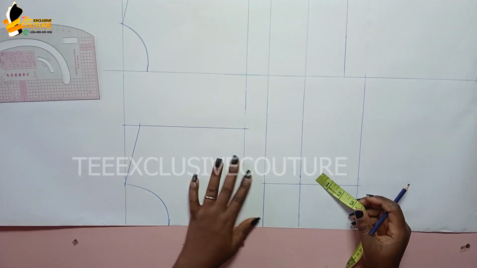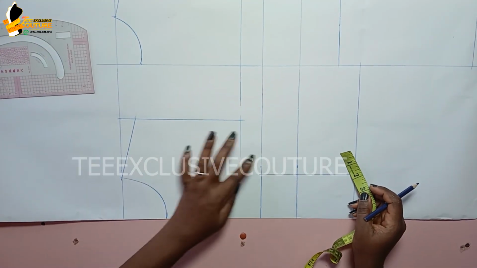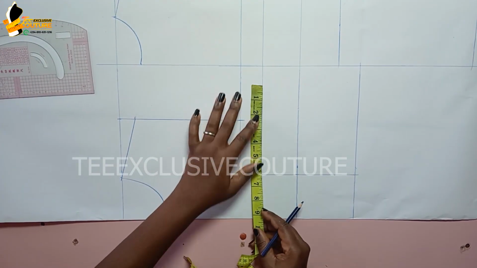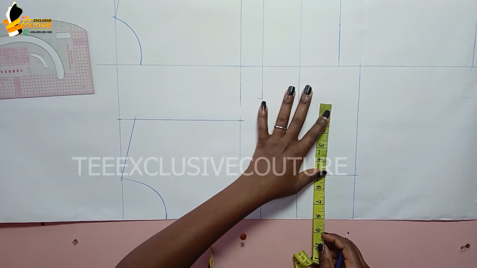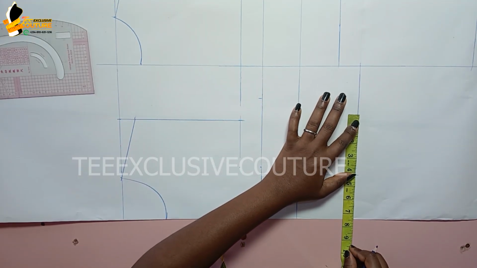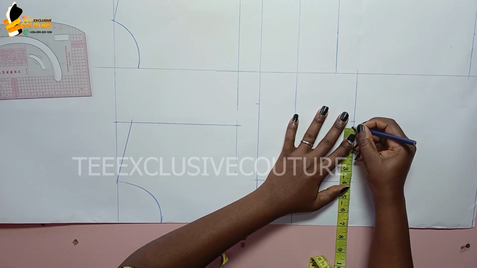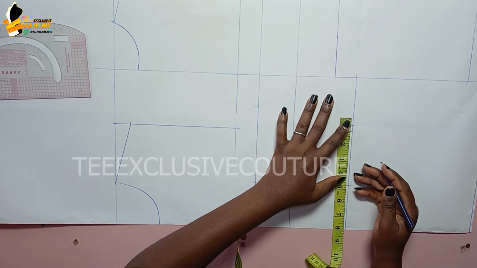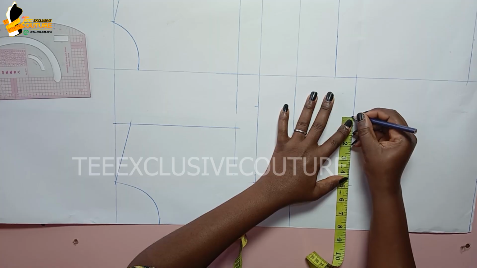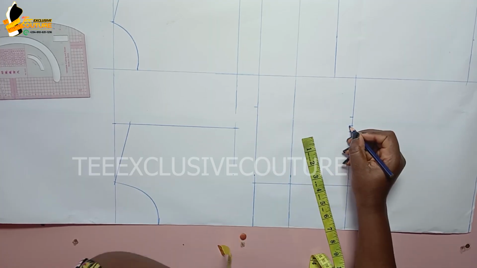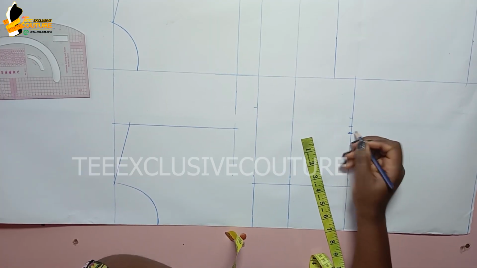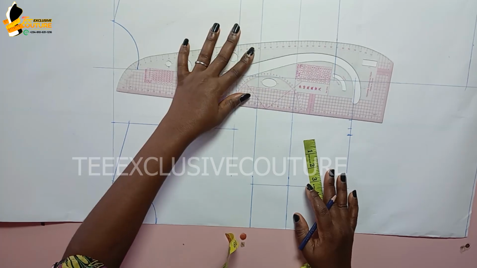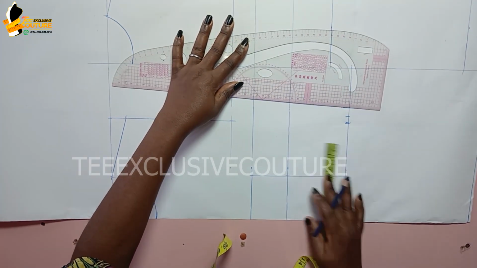Alright, so we go ahead to input our bust measurement. The bust is 8.5. The waist is 7.5. The waist is 7 inches. So I'll be adding 0.5 darts on both sides. That's 1 inch for darts. So I'll be using darts of 1 inch. So this is my normal waist line. So I'll connect it like this.